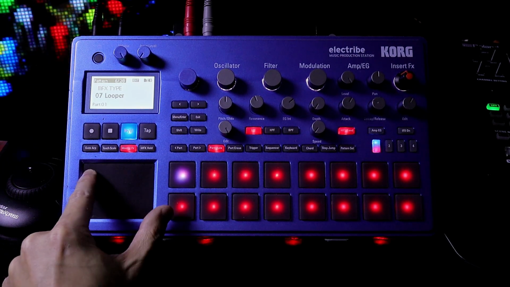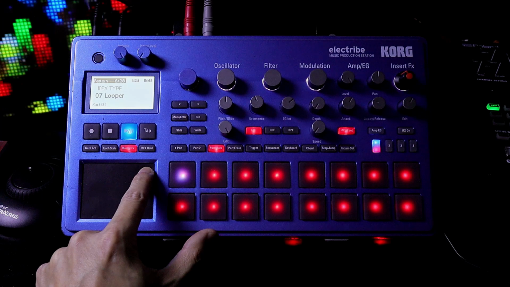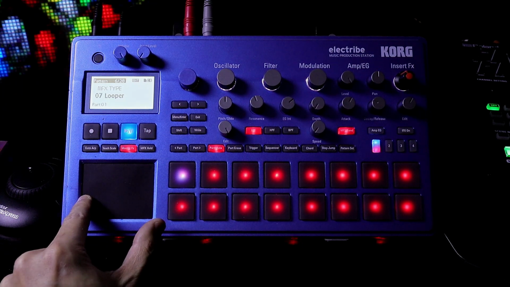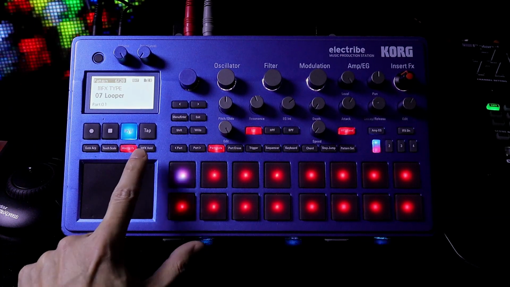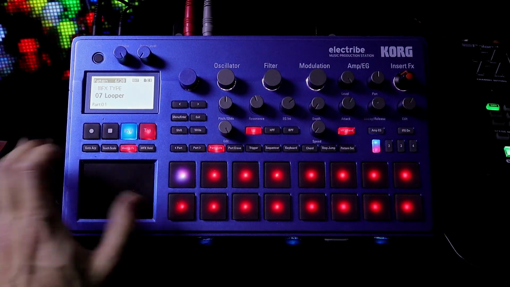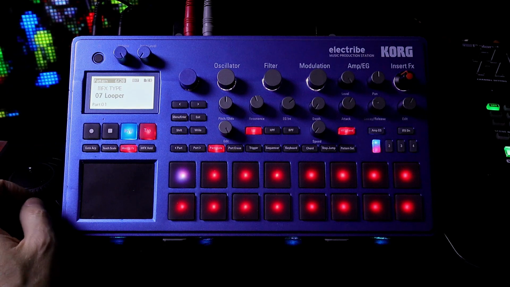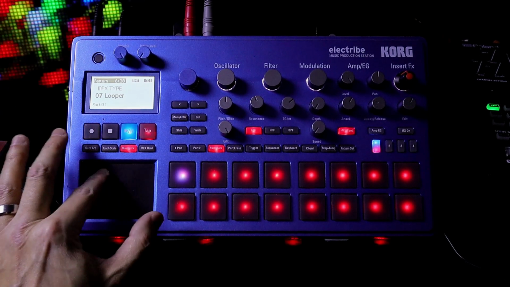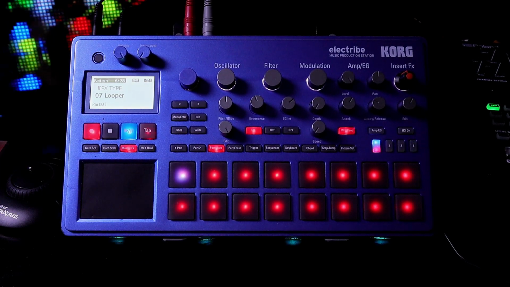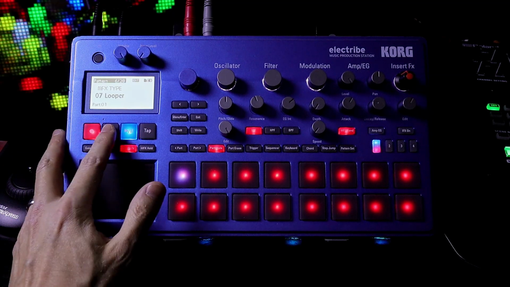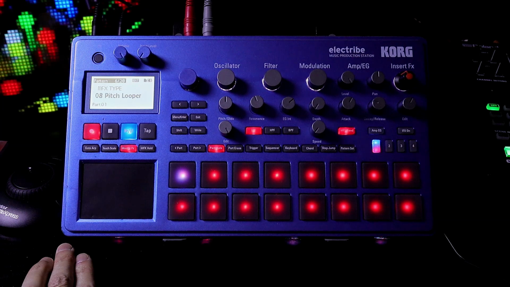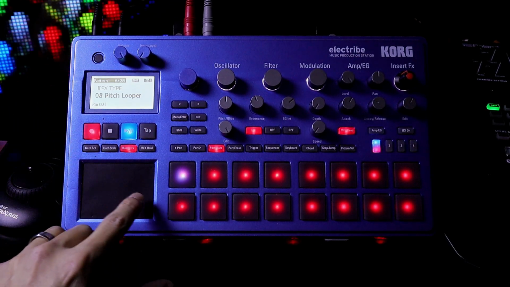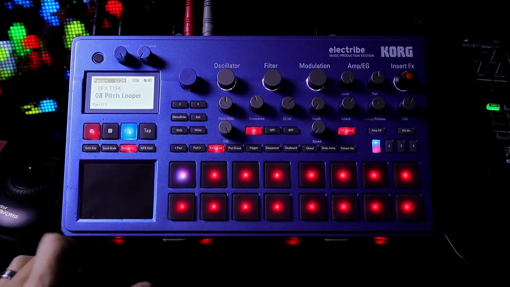So here it goes in reverse or forwards. The further you go, the more intense the loop will repeat. Now let's change it to pitch looper. That changes how it sounds here.